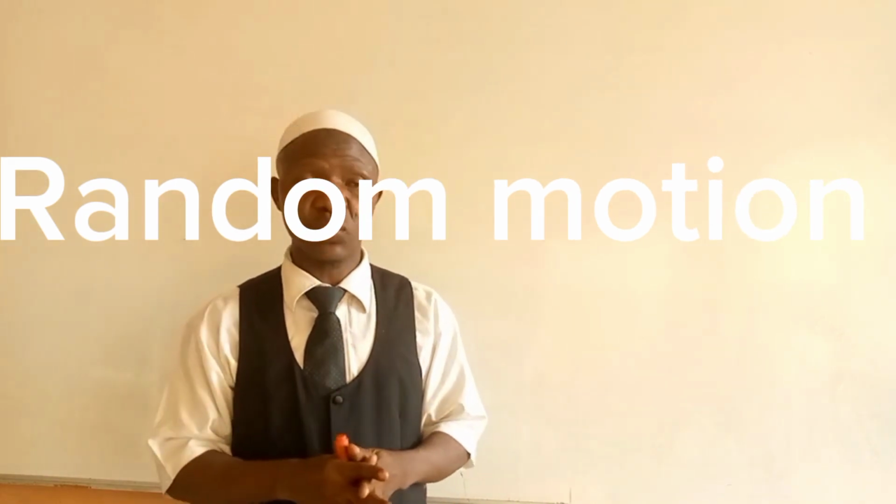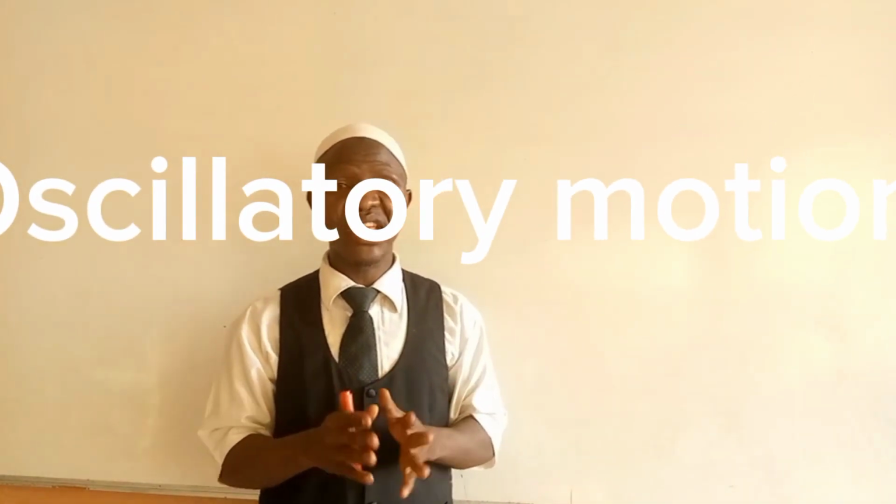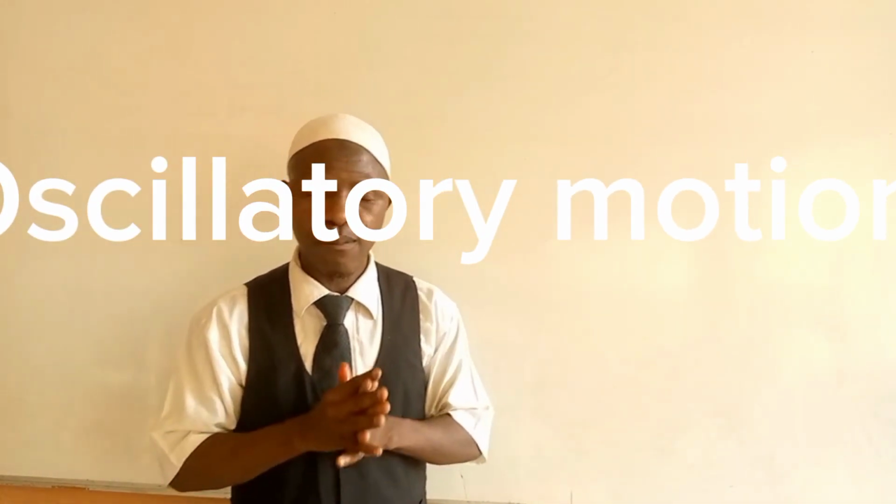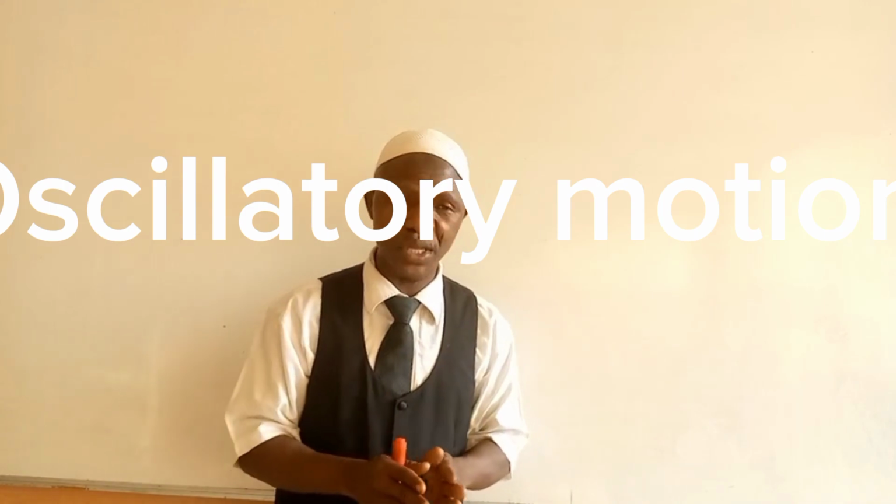What of an object that's moving in a specified direction in an irregular or zigzag manner? We call that random motion. But if an object is moving to and fro, that is forward and backward, on a straight line, we call it what? Oscillatory motion. So our topic today is based on one type of oscillatory motion called simple harmonic motion.